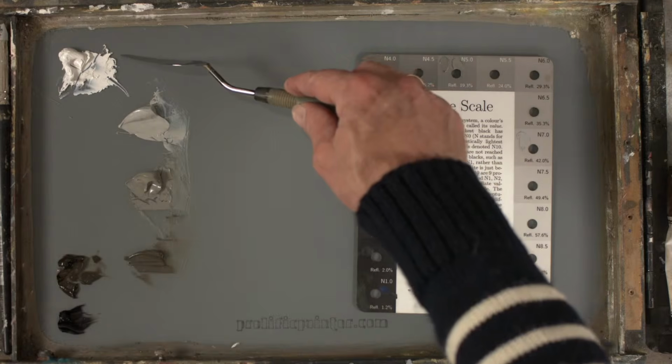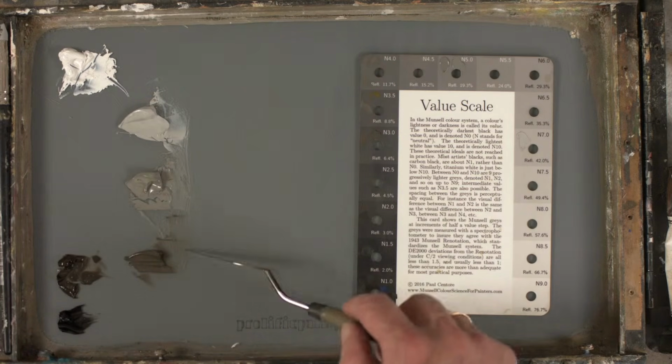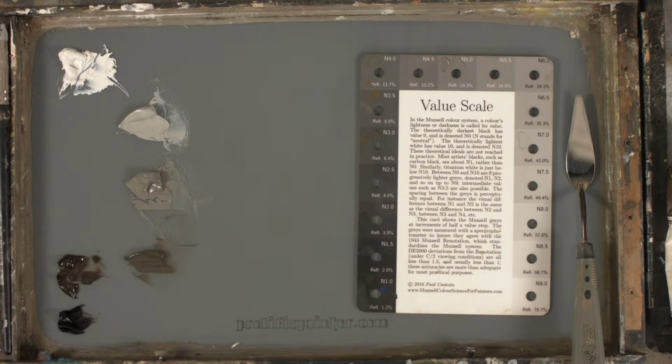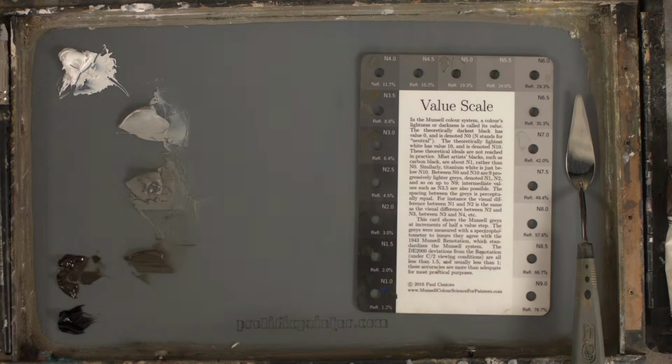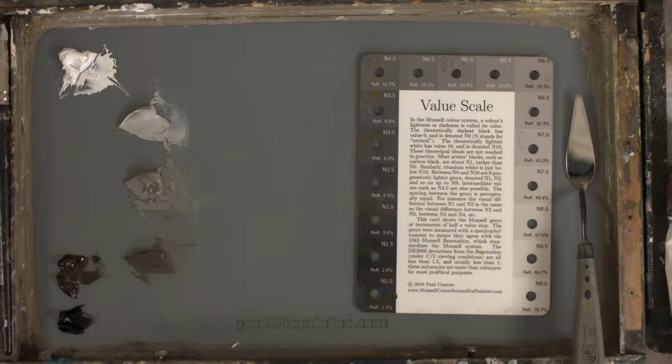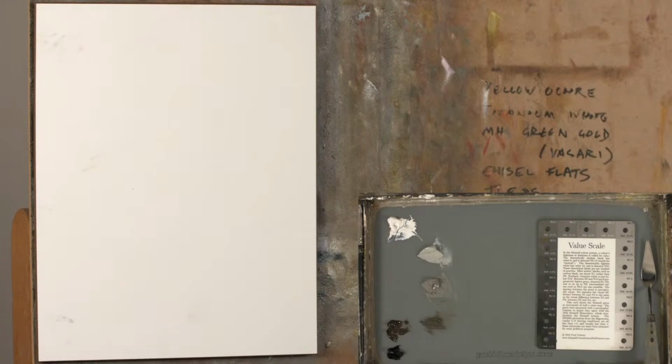So this is the top of the value scale. This is the bottom of the value scale. And I've got 3 in between. So I've got a 5-step scale. Anything that I want in between, I can mix as I go along from what I've got. So you need to make sure you've got plenty of paint here. If you don't have enough paint on the palette, you will very possibly run out, and you don't want that to happen.